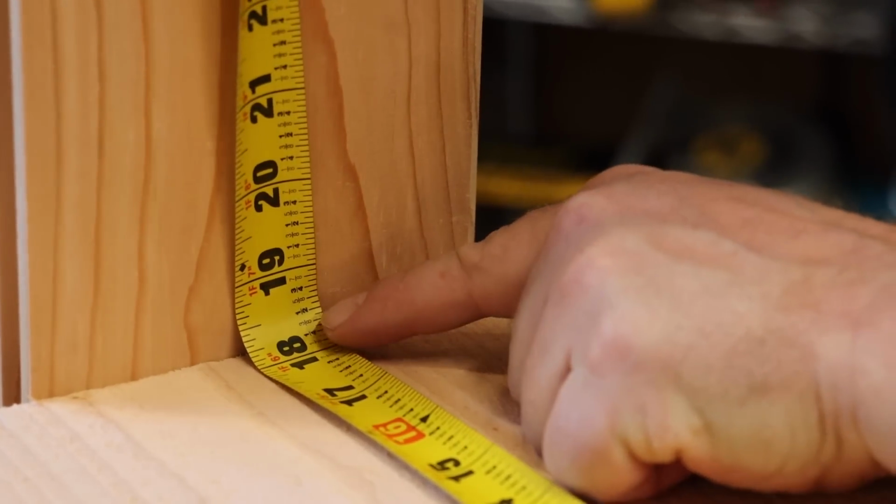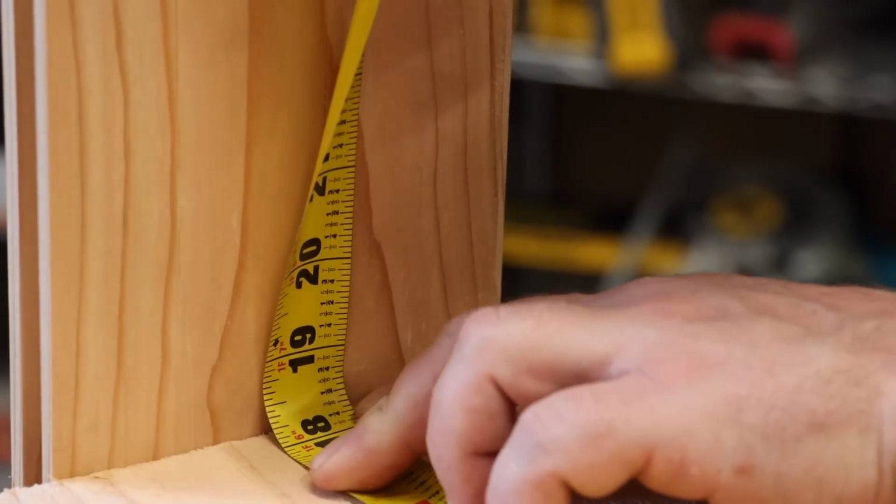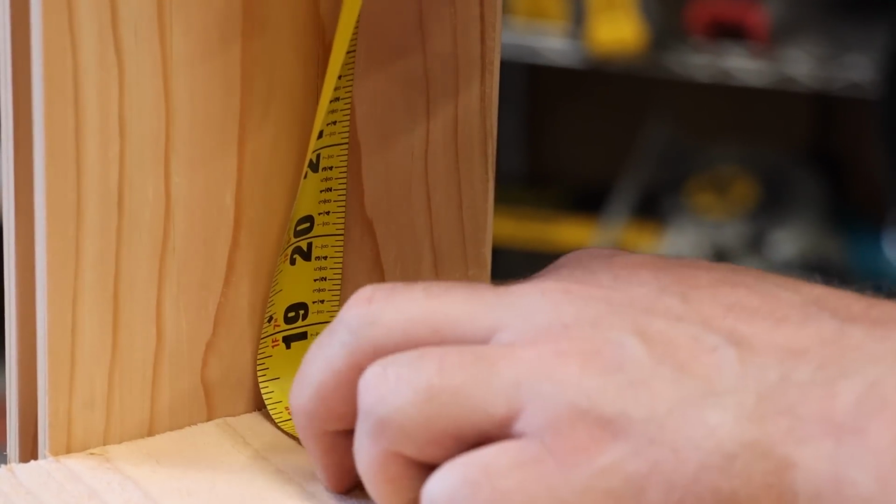So a lot of us try to find this measurement. We try all kinds of stuff. We twist the tape measure, turn it, we're just guessing. Is it 3/8? Is it half? Is it quarter? And if you're like most people, you guess wrong.